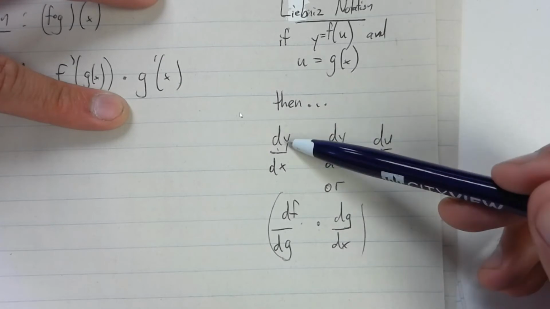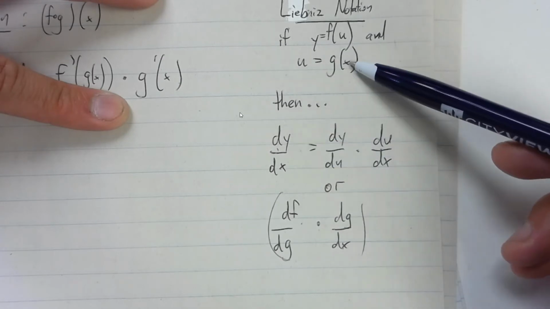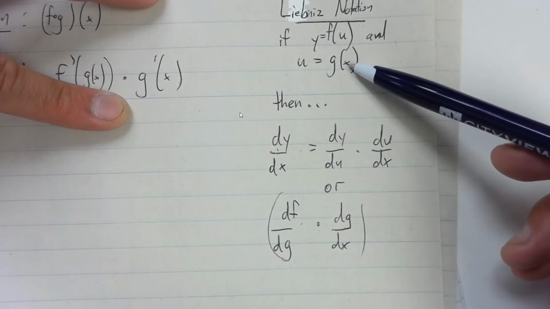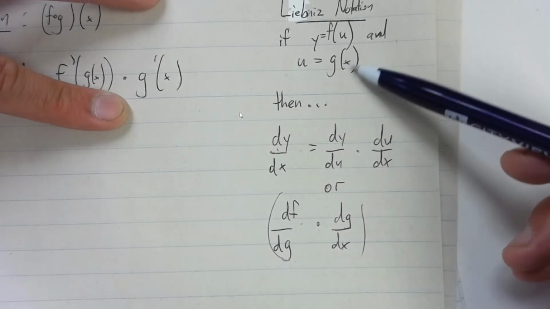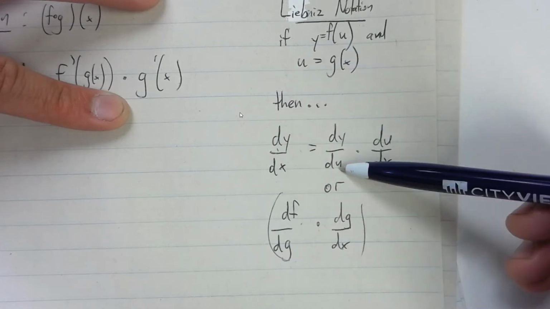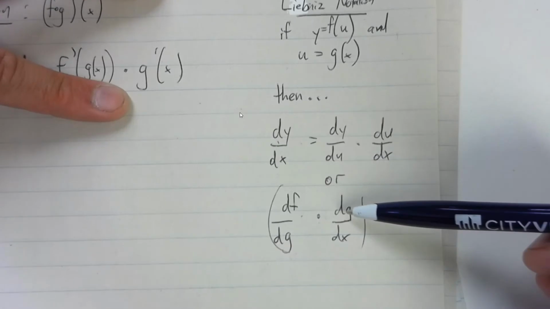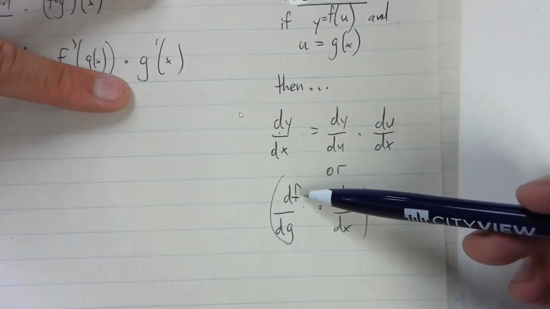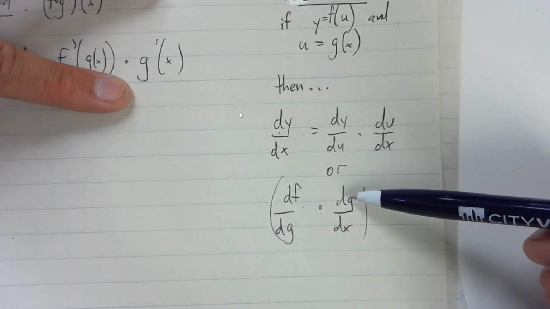If you took the derivative of y with respect to x, using the common variable between u and y, then it would be dy over du times du over dx. Another way of looking at it that I don't like is the derivative of f with respect to g times the derivative of g with respect to x.